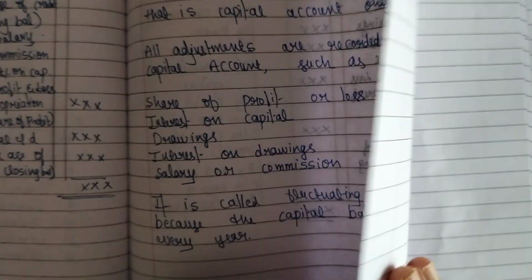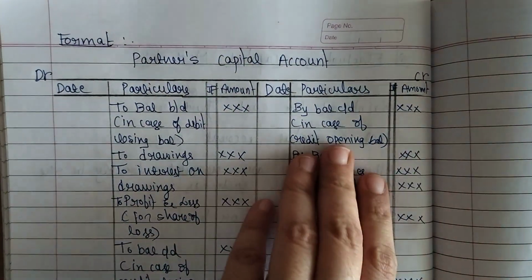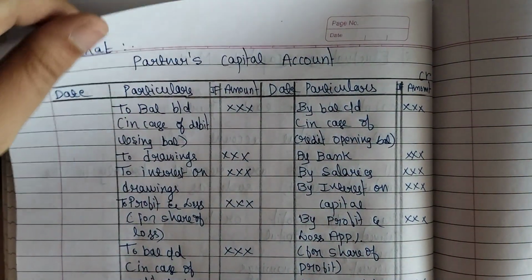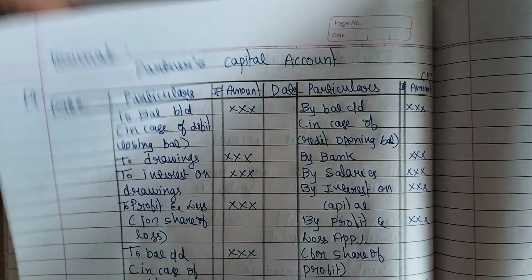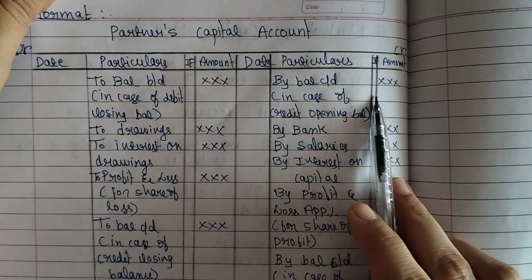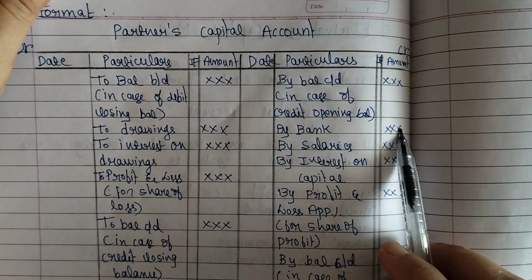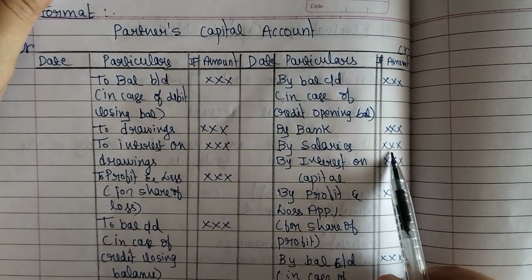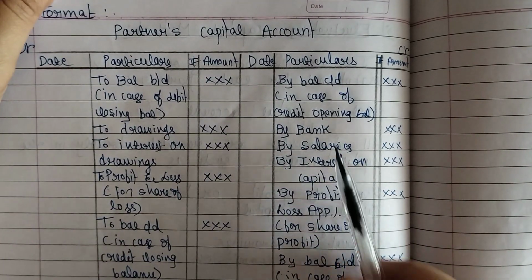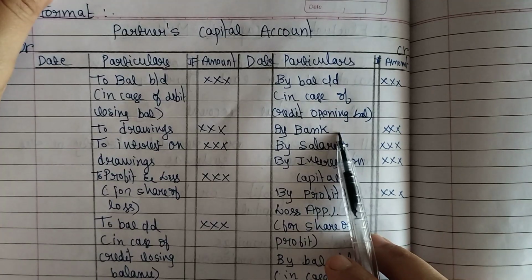Now let's see the format of the partner's capital account. See here, same as the partner's current account in the fixed capital method, clear. So here, by balance carried on, that is the previous partner's capital account balance, and by bank, salary, interest on capital. Bank means any additional capital introduced here.